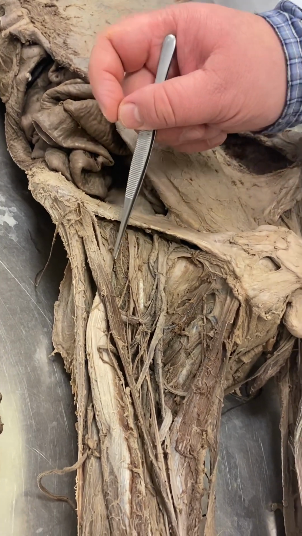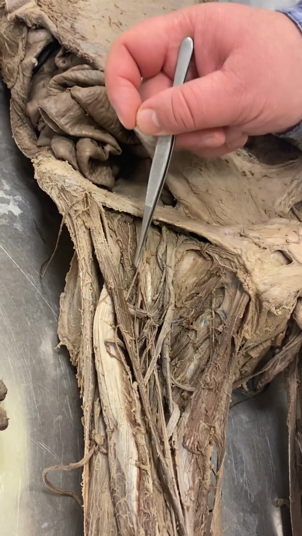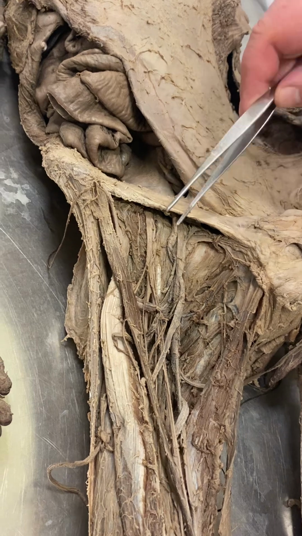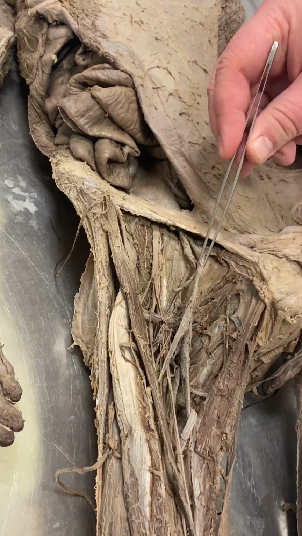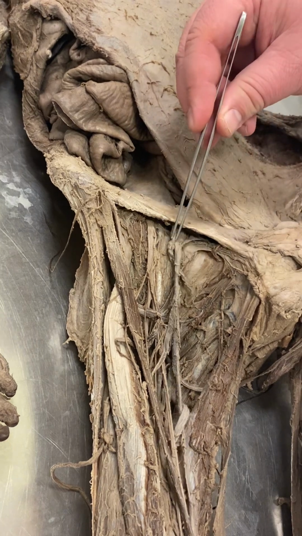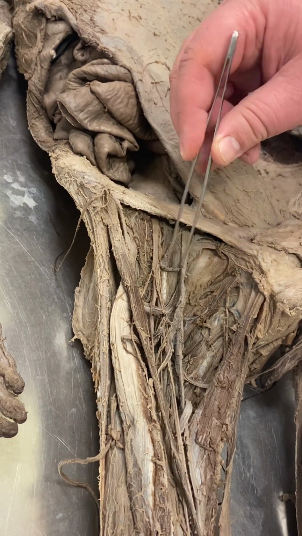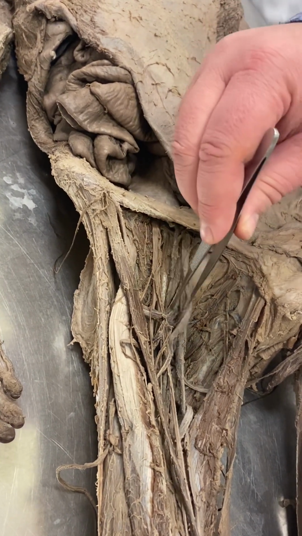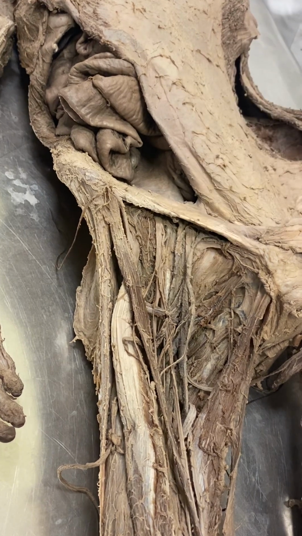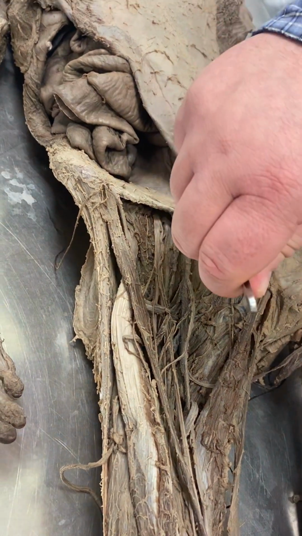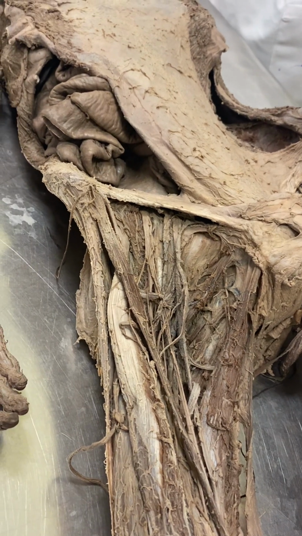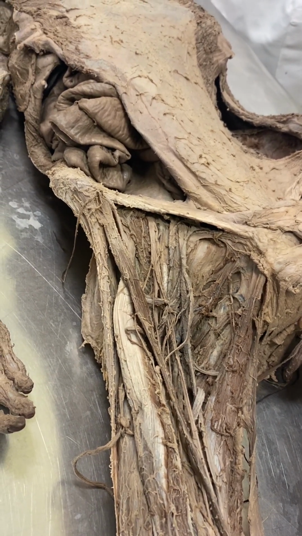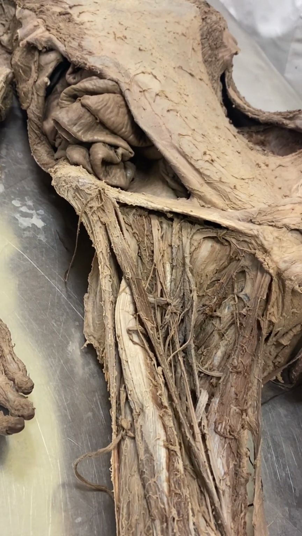Musculus iliopsoas passes through lacuna musculorum, the same as the femoral nerve. The vessels, here is the femoral vein and this one is the femoral artery, pass through lacuna vasorum, and the medial angle of lacuna vasorum is the femoral ring, annulus femoralis.